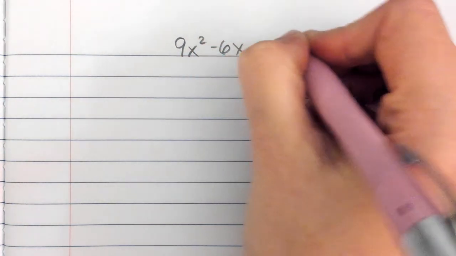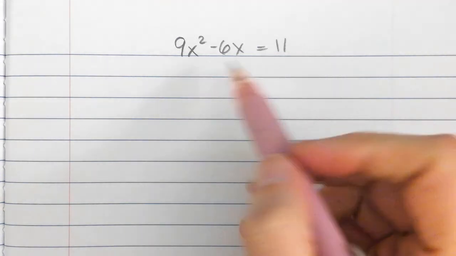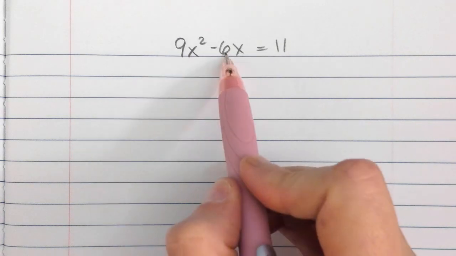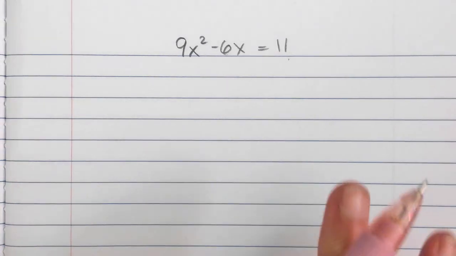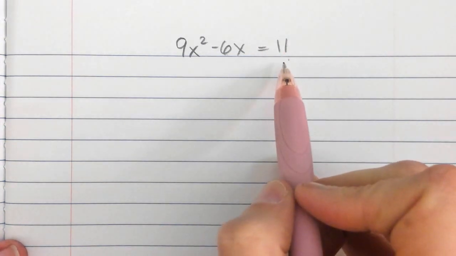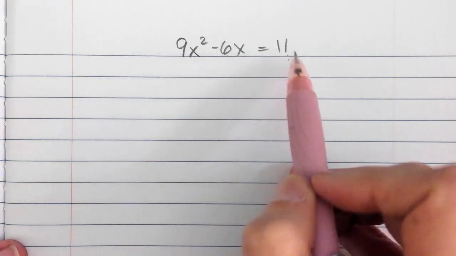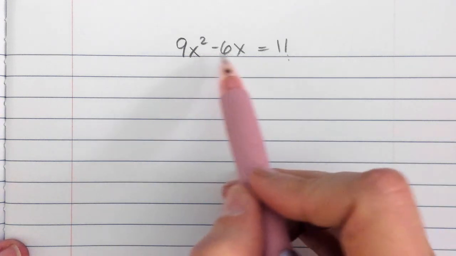9x squared minus 6x equals 11. Okay, so again, this is a factoring process. So my first instinct is to look for a greatest common factor. Well, I have a greatest common factor here. It's 3, but it doesn't work over there. So it's not my greatest common factor. Okay? In order for it to be the greatest common factor, it has to work for everything. And I can't do it if it doesn't work on both sides of the equal sign when I'm using completing the square. So I have to leave this as it lies.